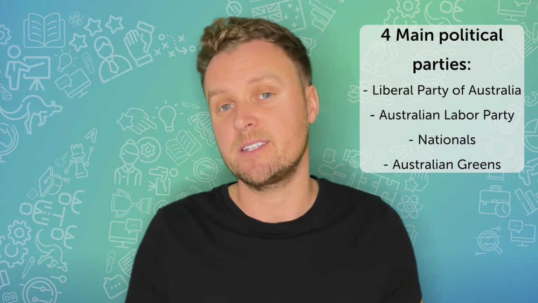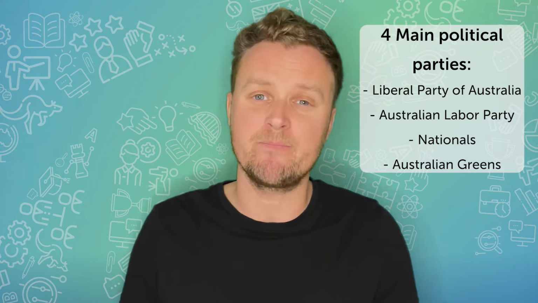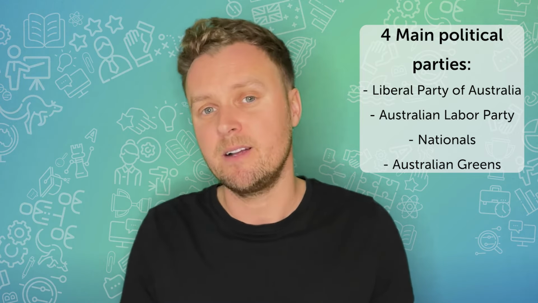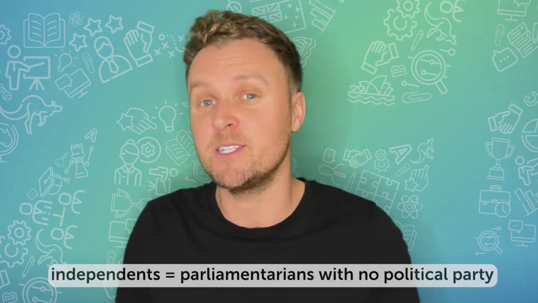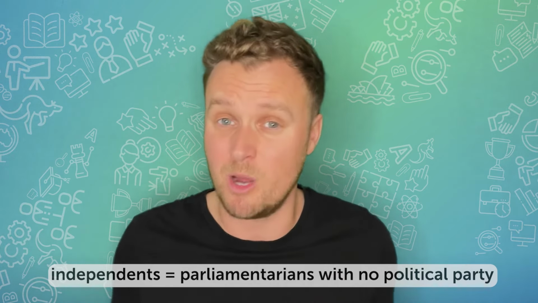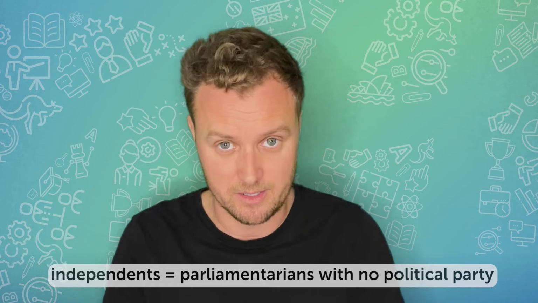In Australia, we have four main political parties: the Liberal Party of Australia, the Australian Labor Party, the Nationals, and the Australian Greens. In Australia, most parliamentarians belong to political parties, but also regular people like me and you. Remember, we talked about freedom of expression and association. Well, this gives us the right to join any political party if we want to. Now, we said that most parliamentarians belong to political parties, but some don't, and these are called independents.